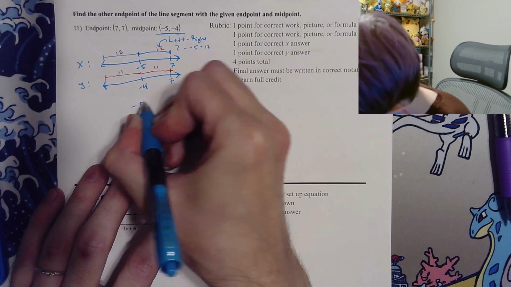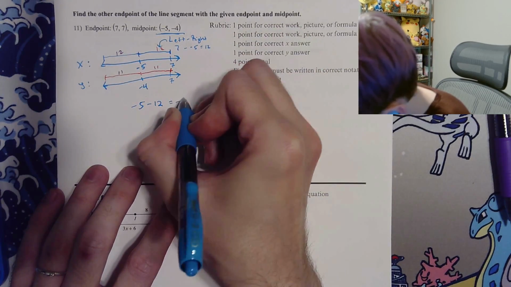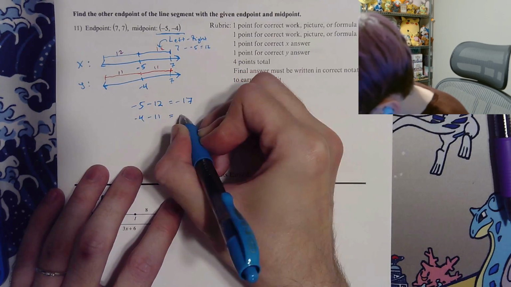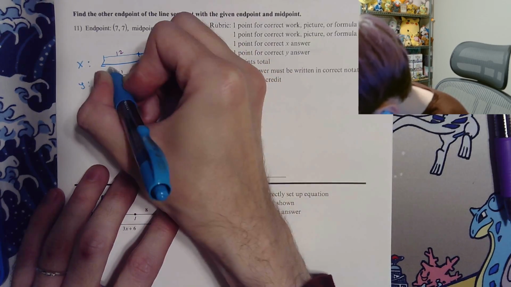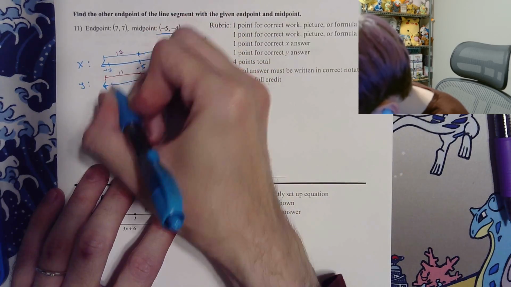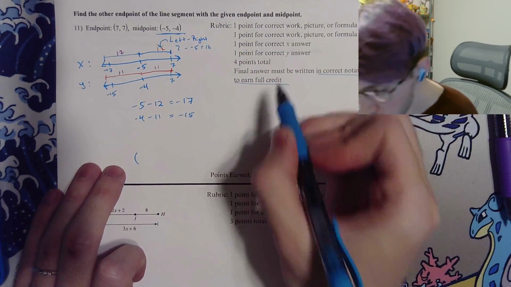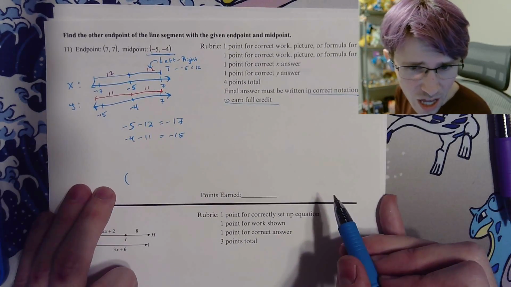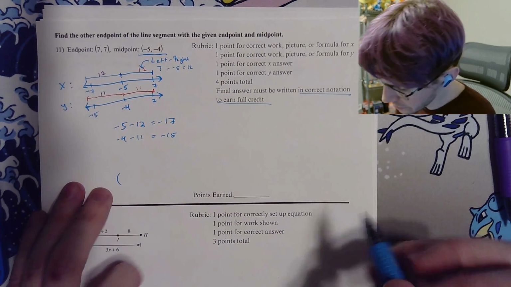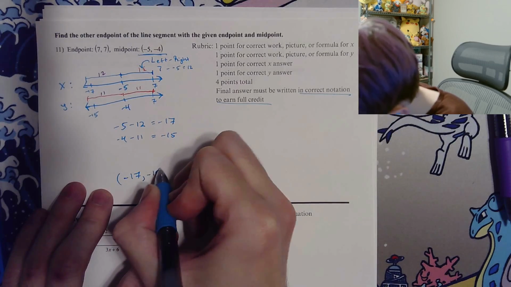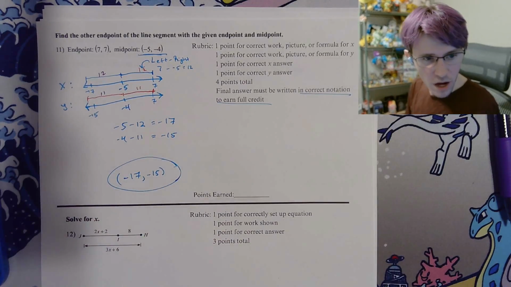So -5 minus 12 is going to be -17, and -4 minus 11 is going to be -15. There's our -17, there's our -15, and our final correct answer must be in correct notation to earn full credit. It has to be written in x, comma, y coordinates. It has to be -17, comma, -15. You circle it, you move on with your life.